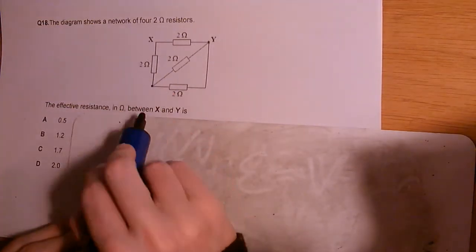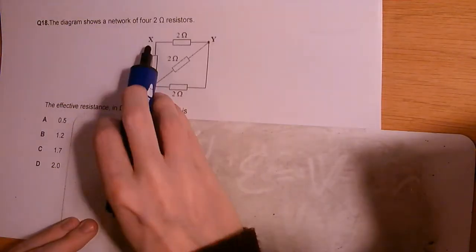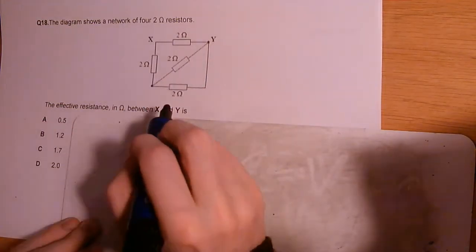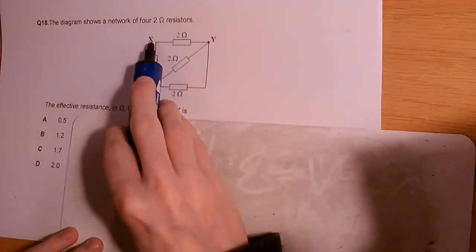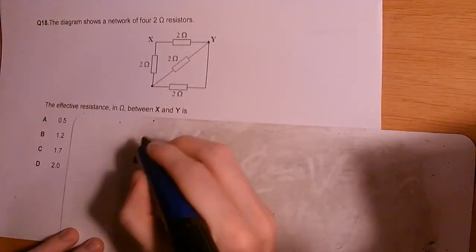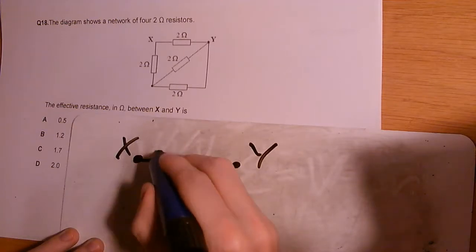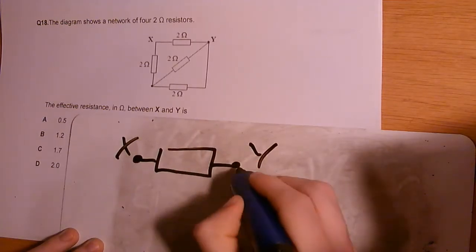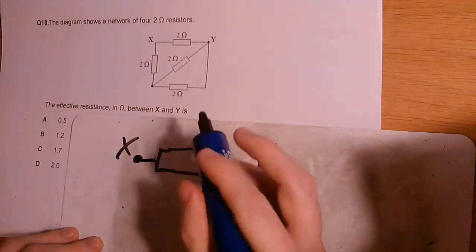So we're getting the resistance between X and Y. That's the key thing, between X and Y. Here's your point X, here's your point Y. So let's consider where the current can go. Well, the first way is it can go straight through this 2 ohm resistor, straight from X to Y. So we're going to redraw our circuit. We've got X here, we've got Y here. It can go straight from X to Y through a 2 ohm resistor. They're all 2 ohm, I won't bother labelling the resistances.